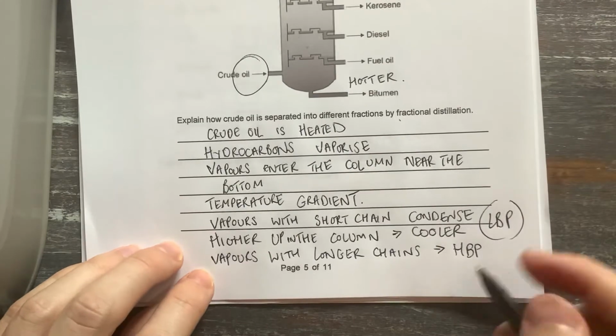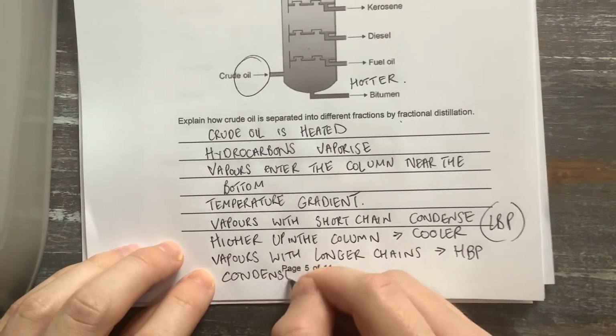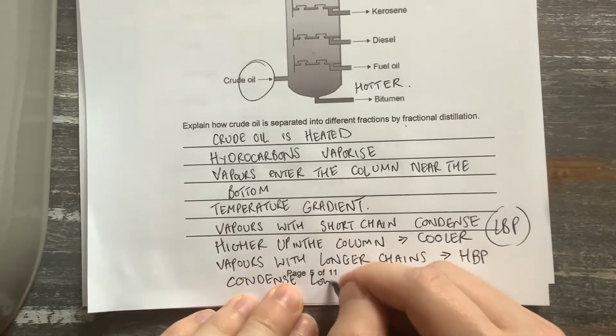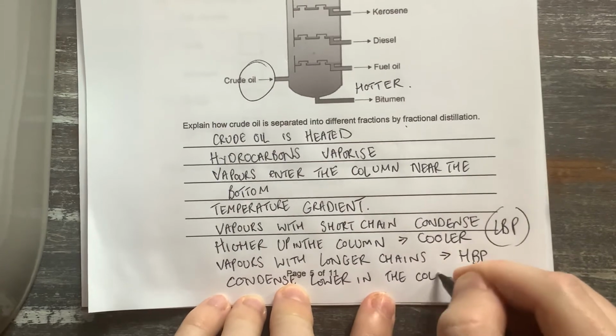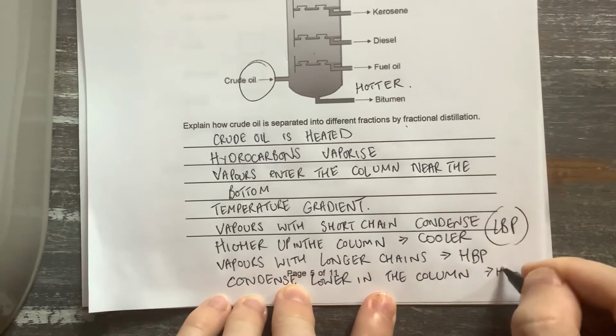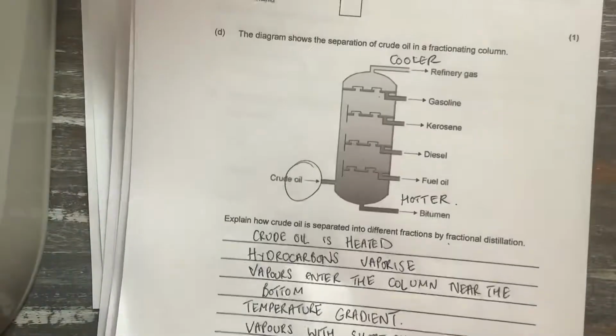And therefore, because they have higher boiling points, they condense back into liquids lower in the column. Where it's hotter. And that should get you your 6 marks.